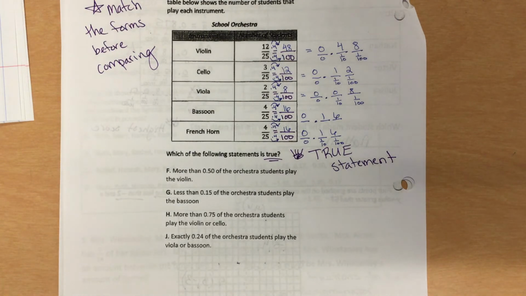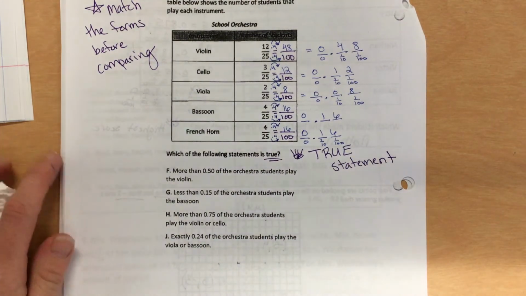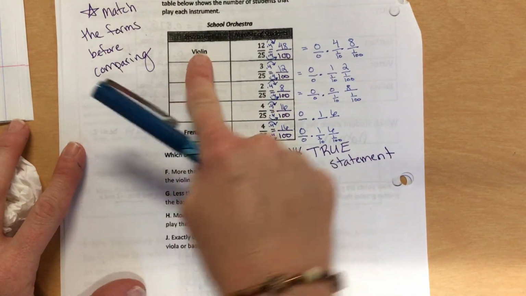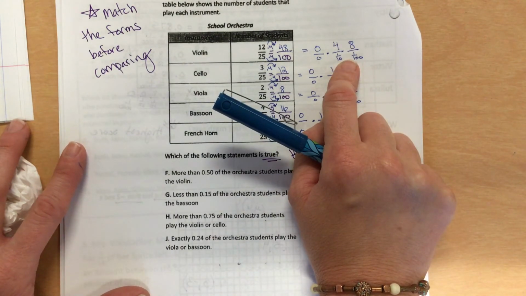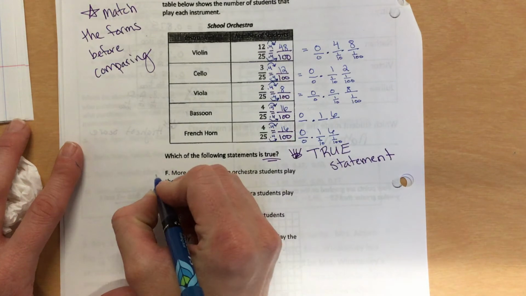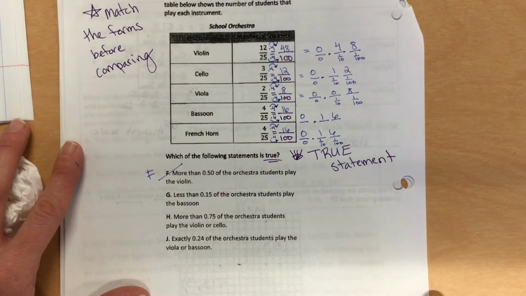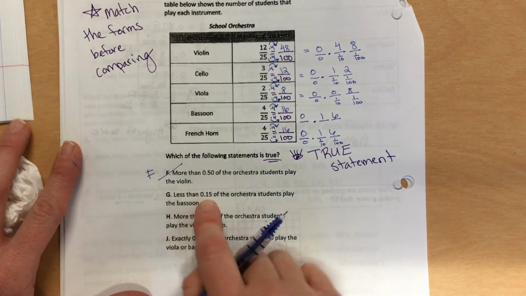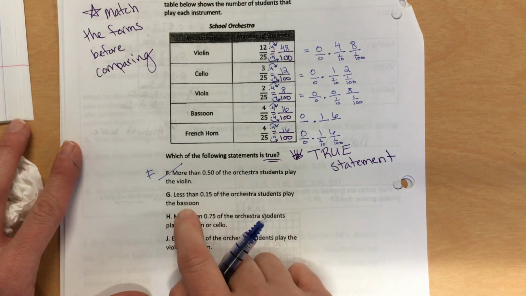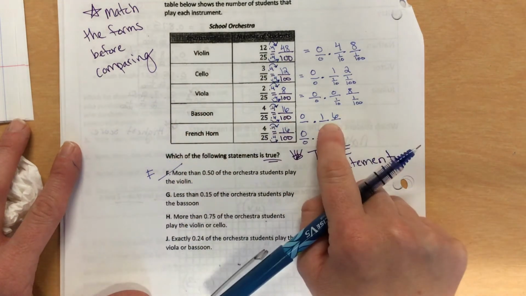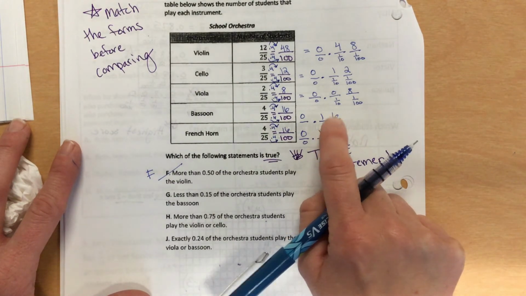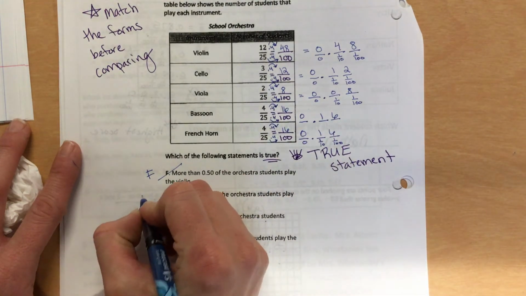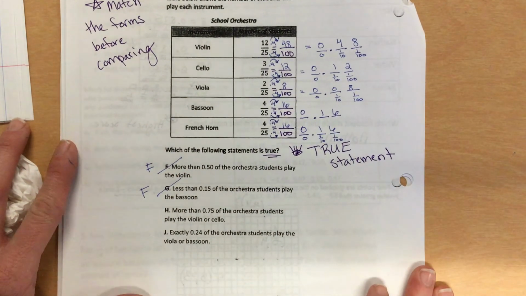So F, more than 50 hundredths of the orchestra students play the violin. So looking at violin, more than 50 hundredths. Well, we know that 48 hundredths of our students play the violin. So this is not true, this is false. G, less than 15 hundredths of the orchestra students play the bassoon. So go down to bassoon. 16 hundredths of our students play the bassoon. 16 hundredths is not less than 15 hundredths, so that is also false.